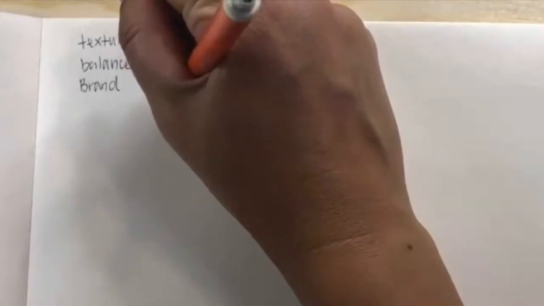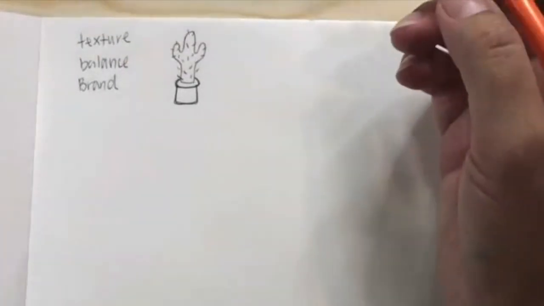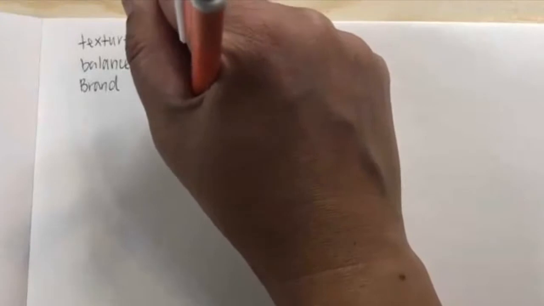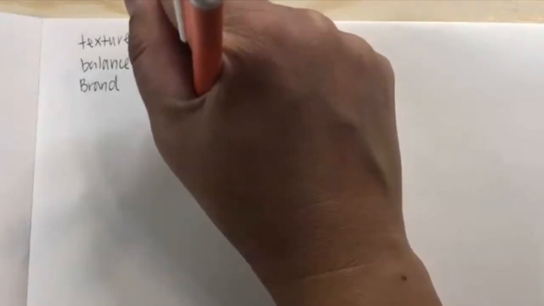Now, obviously, if this was going to be a finished product, I would need to take it into a design program, clean everything up, and make it look awesome. But this is just for practice, so it doesn't need to be perfect.